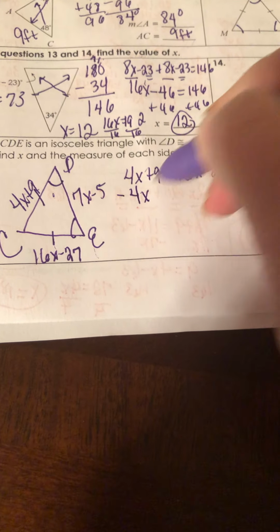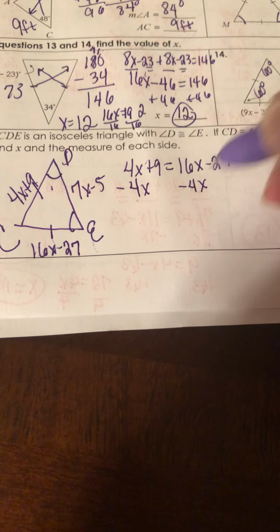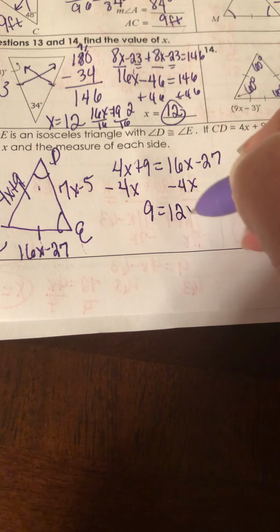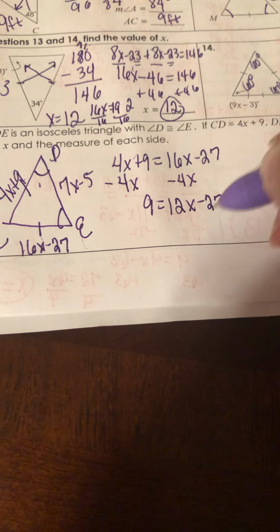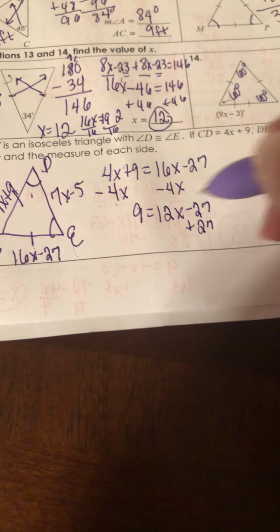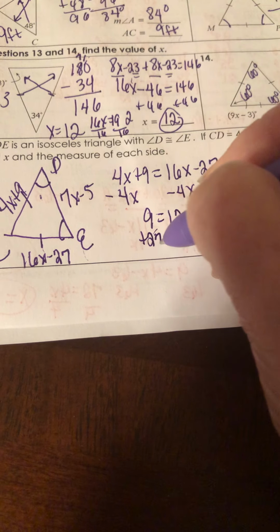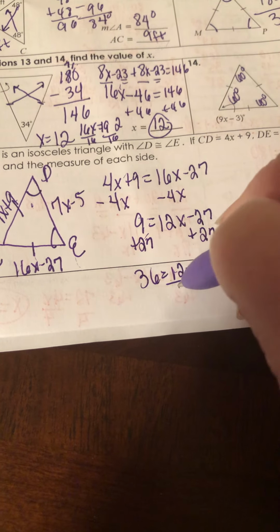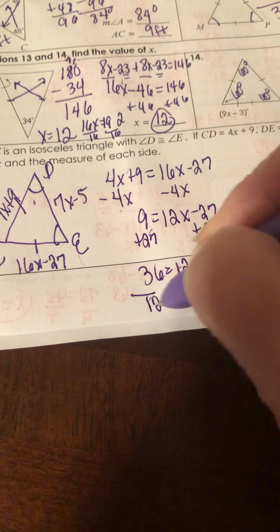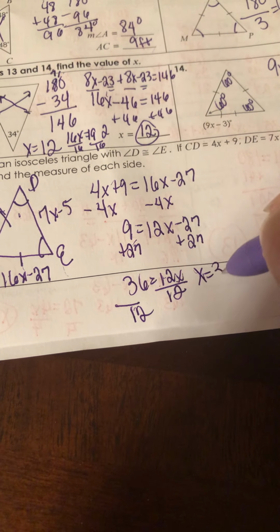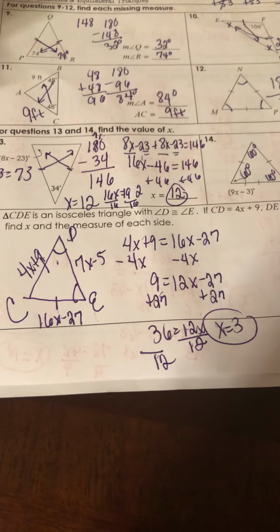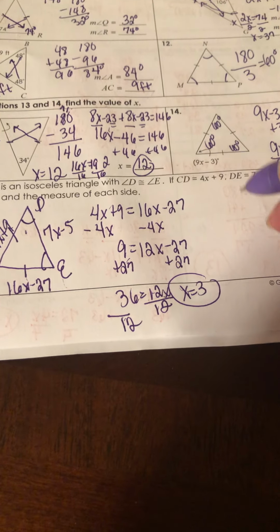Let's subtract the smaller x, and that's going to give me 9 is equal to 12x minus 27. Add that 27 to both sides and divide by 12, and we get x is equal to 3. So we know what x is. Let's plug and chug and figure out what our three sides are.